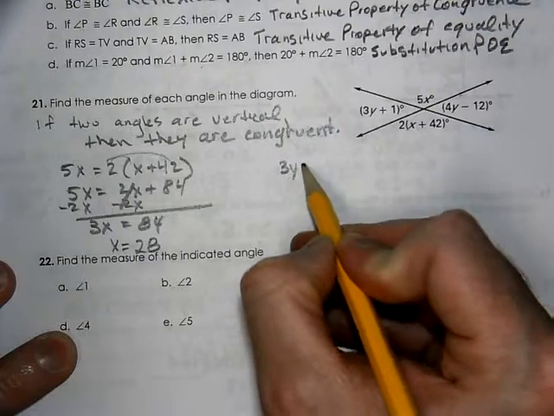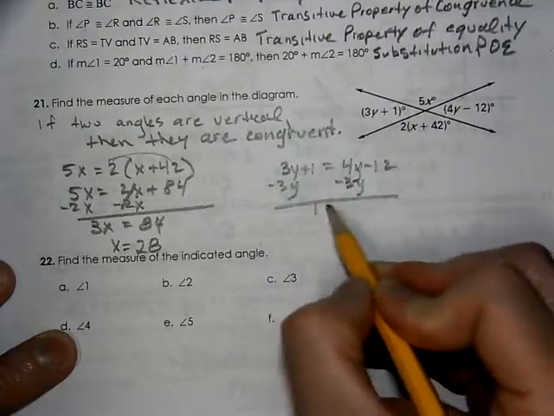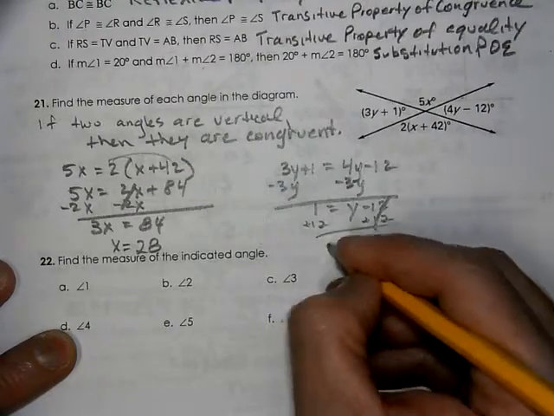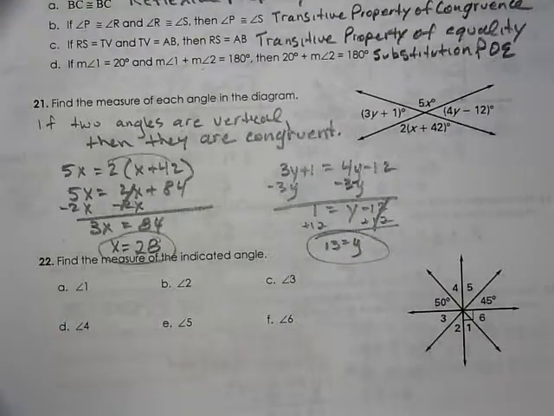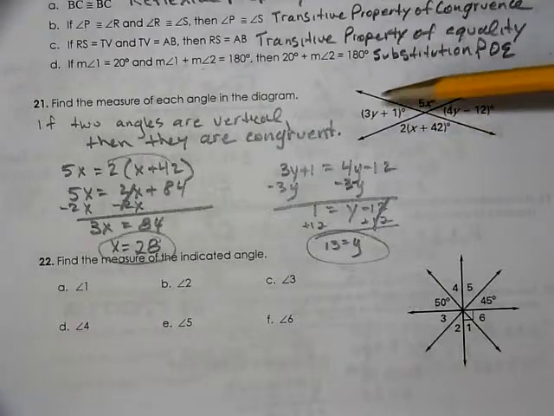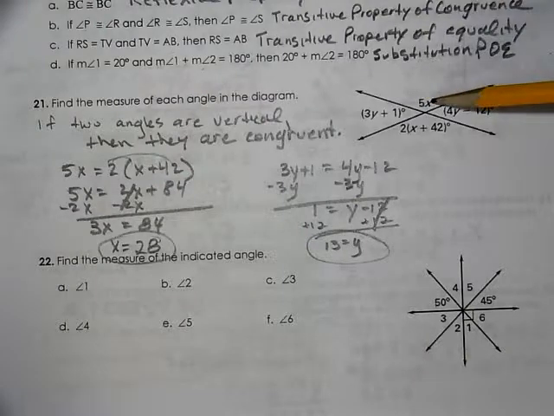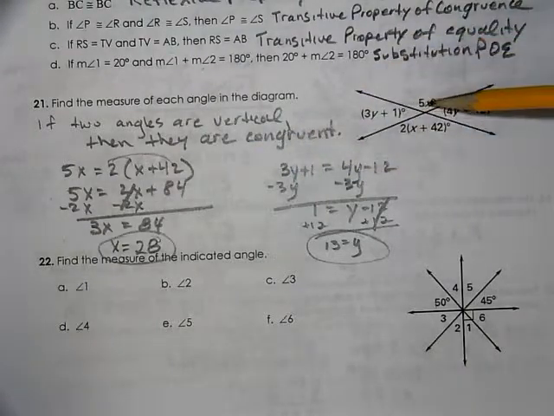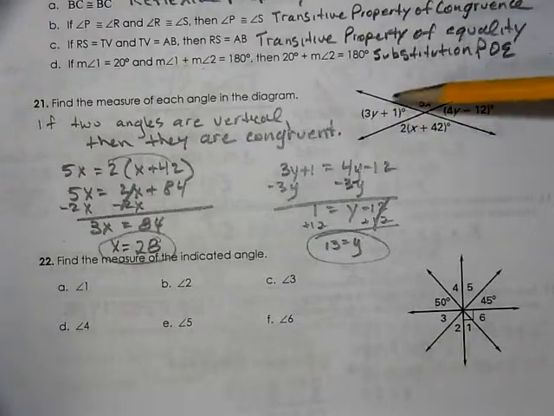Then we come over here and see that 3y plus 1 equals 4y minus 12. So we have x is 28, and we have y, that is 13. Now when we plug our values in there, you should be able to notice that the two angles side by side, ones that you didn't use to make these values, they have to also be supplementary. So when you plug in 28, 5 times 28, well 5 times 20 is 100. And 5 times 8 is 40, so that's 140. When I plug in 13 here, I get 39 plus 1, which is 40. So 140 plus 40 adds up to 180.